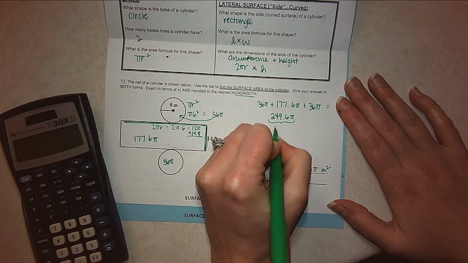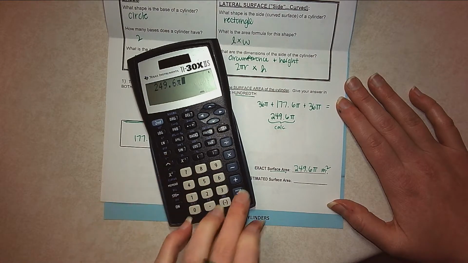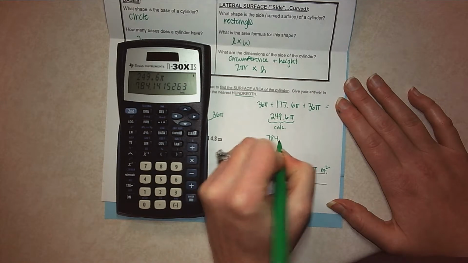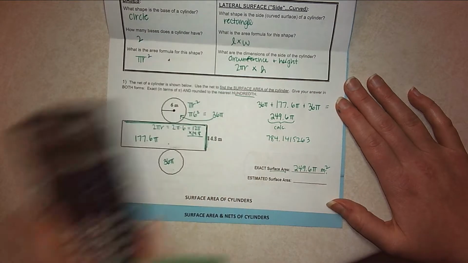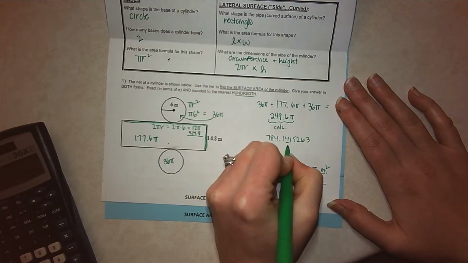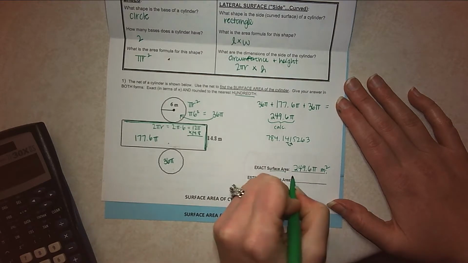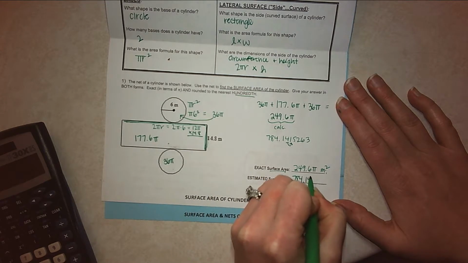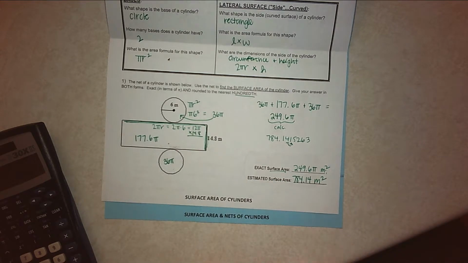If I wanted the estimated answer, I can plug this part into my calculator, 249.6 times pi. And when I do that, I get 784.1415263, and it would go on, but they want us to round to the nearest hundredth, so my 4 is in my hundredths place. It looks one to the right, the 1 tells me to stay the same, and so my estimated surface area to the nearest hundredth is 784.14 meters squared. And that is how we find the surface area of a cylinder.